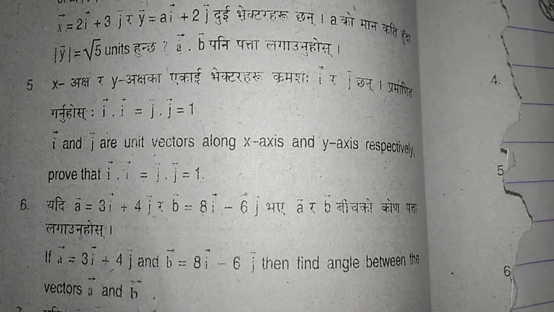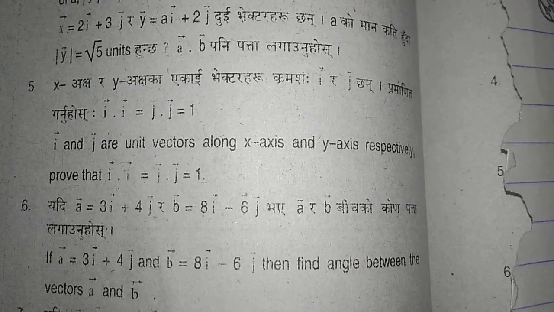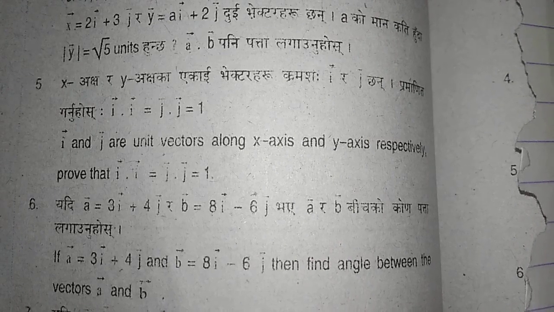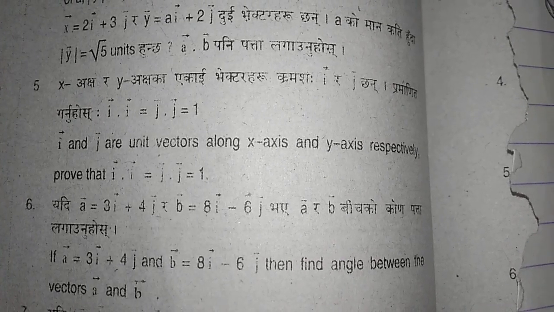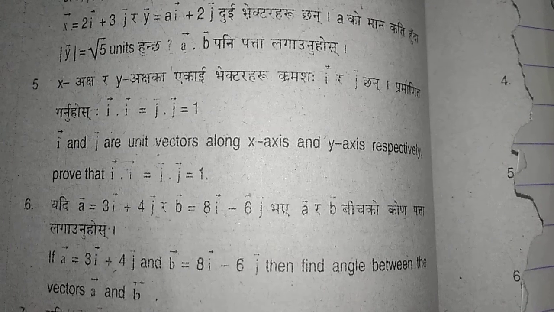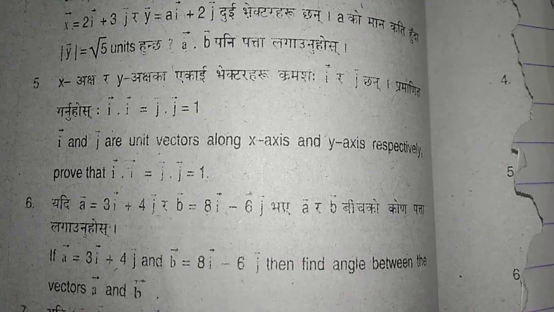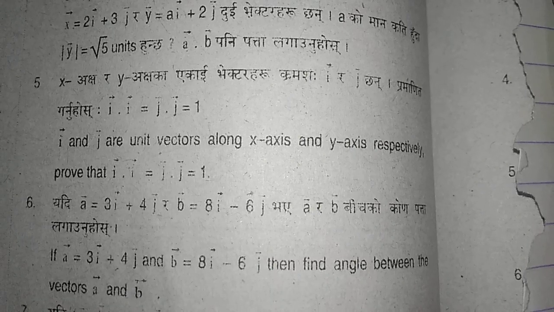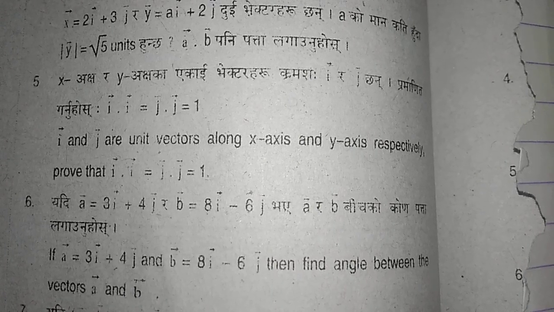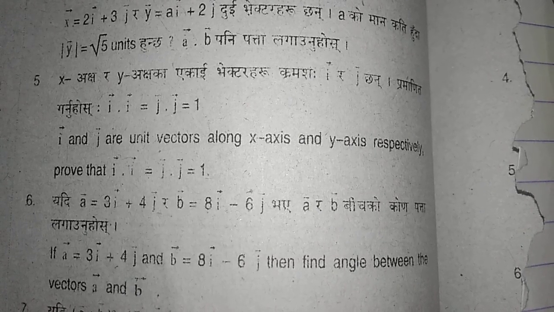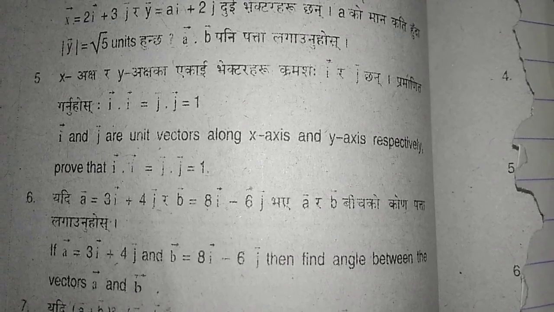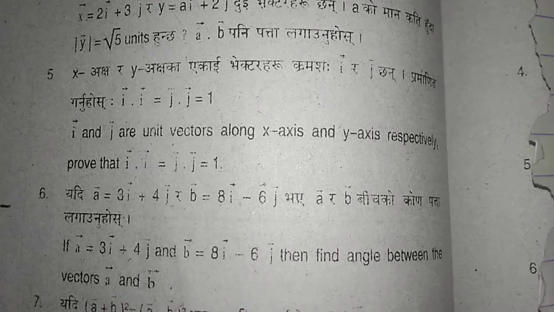Today I am here with another question related to vectors. Question number 5: i and j are unit vectors along the x-axis and y-axis respectively, and we have to prove that i dot i equals j dot j equals 1. That means independently you have to prove i dot i is equal to 1 and j dot j is equal to 1. i dot i means the scalar product of vector i.